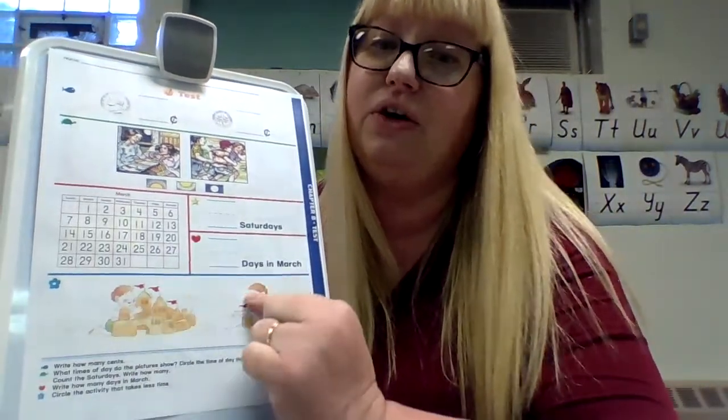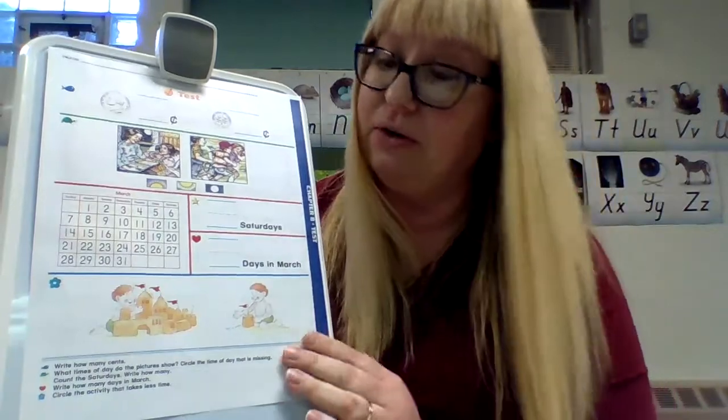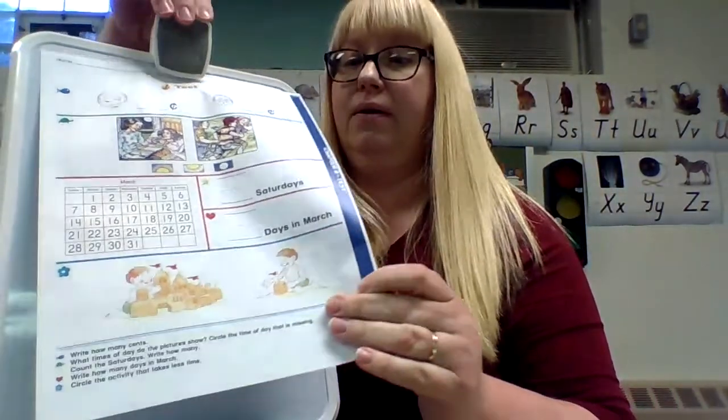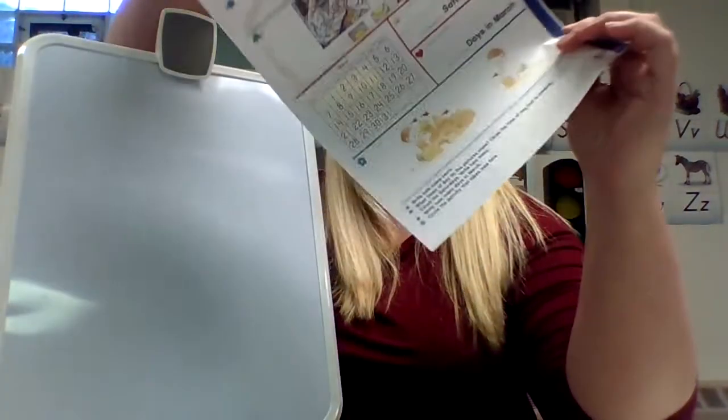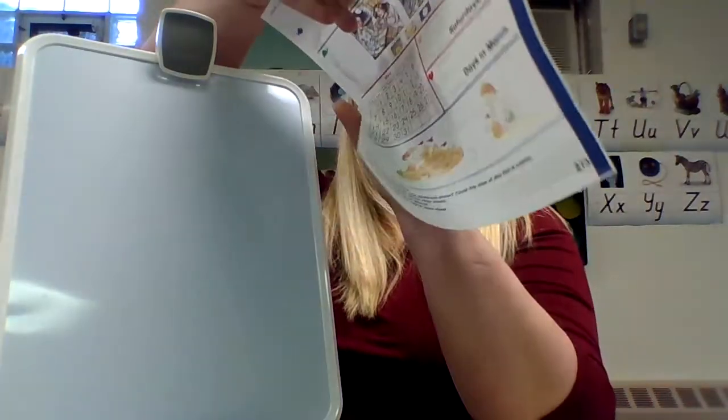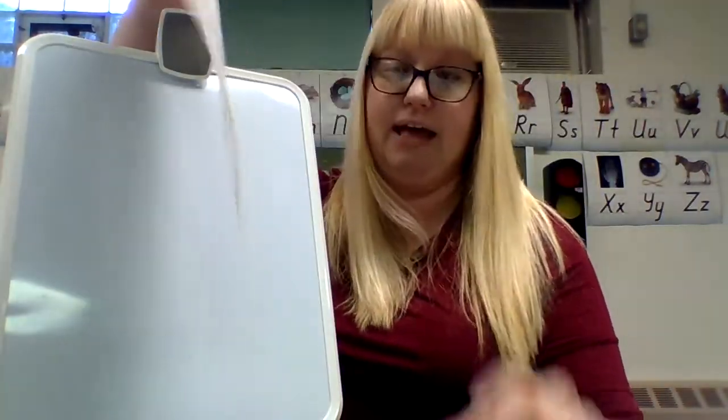So look at these two. Which one takes less time? Less time, and circle the picture. All right, now comes the tricky part. On the back here, it says challenge.